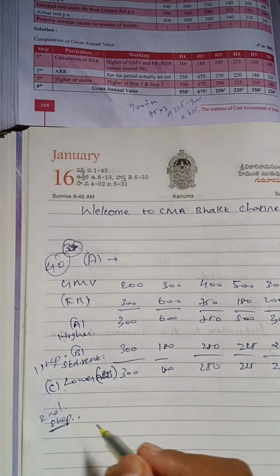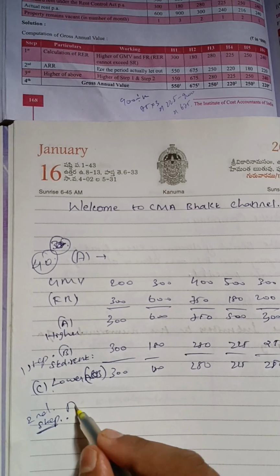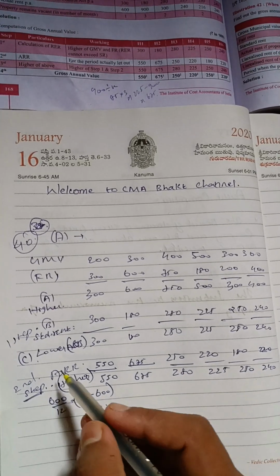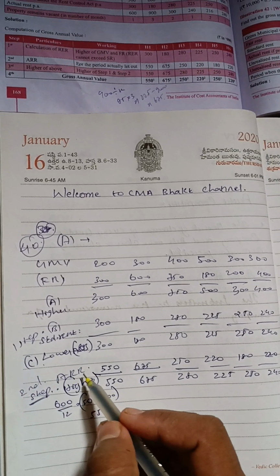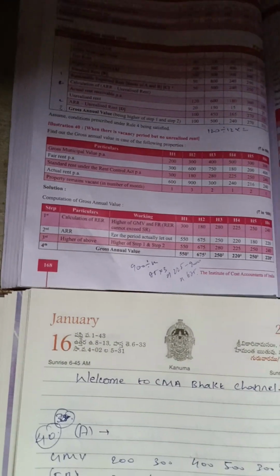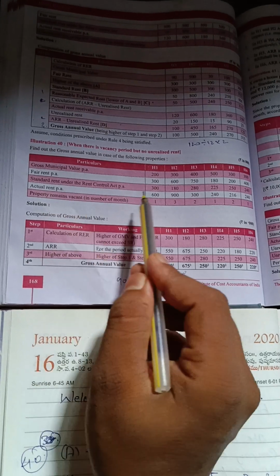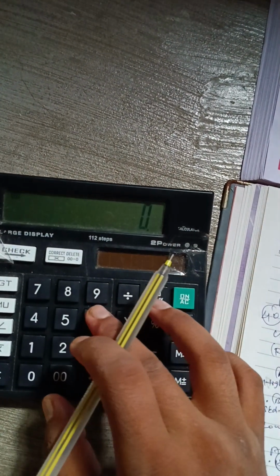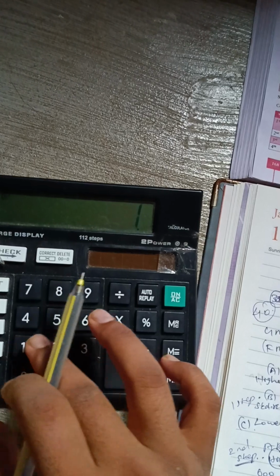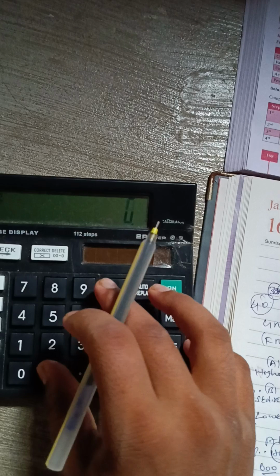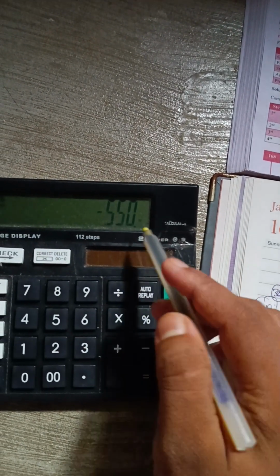and this second step is how to find ARR. So I can show you how to calculate ARR for the period actually let out. You can see actual rent per annum. So here it gives actual rent per annum. Per annum means 600 divided by 12. You got 50. From this 50 you have to subtract the given value 600. So here you got 550.